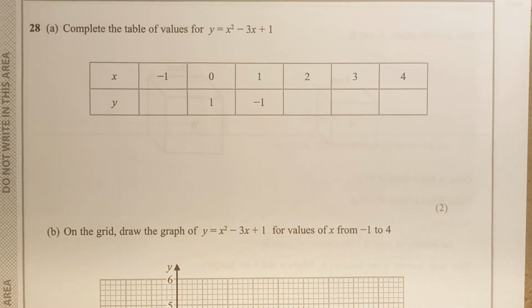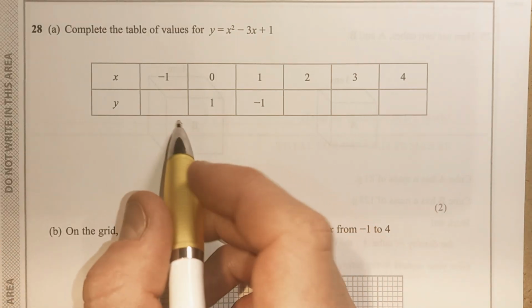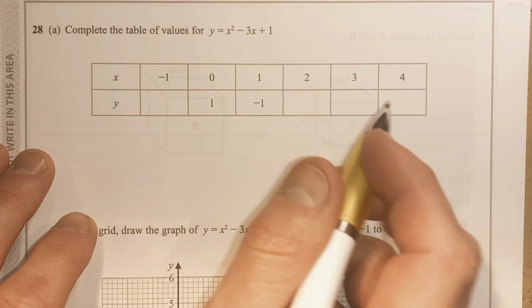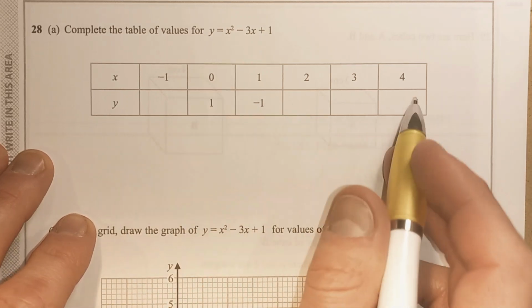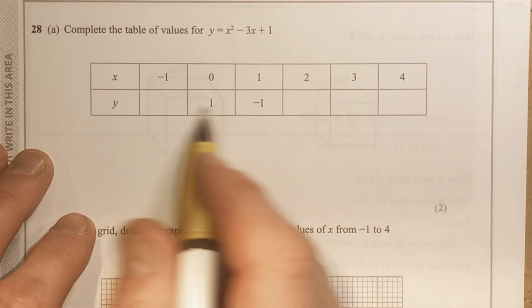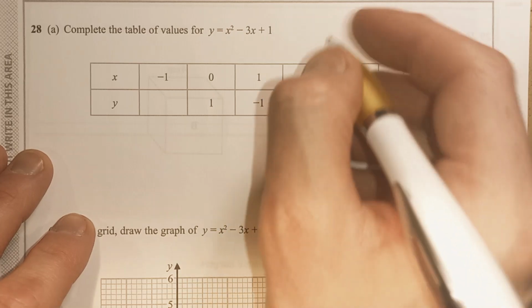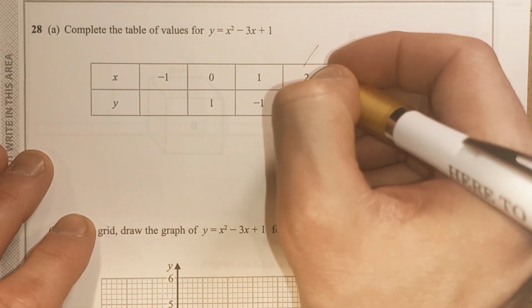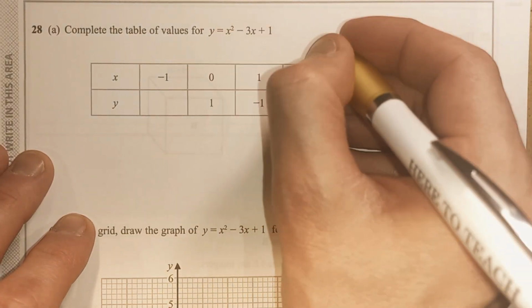Question 28. Complete the table of values for y equals x squared minus 3x plus 1. So we can do it in any order. You might find it easy to do the positive numbers first, actually, rather than dealing with the negative. Let's start with the 2. So with this one, we're substituting the 2 in for the x.